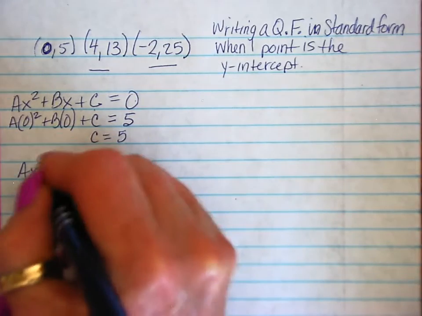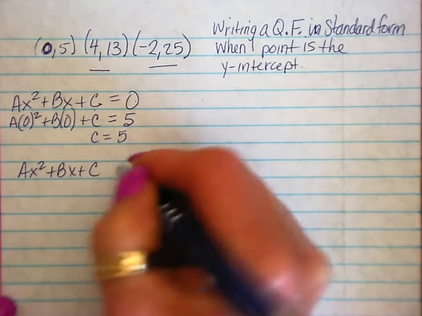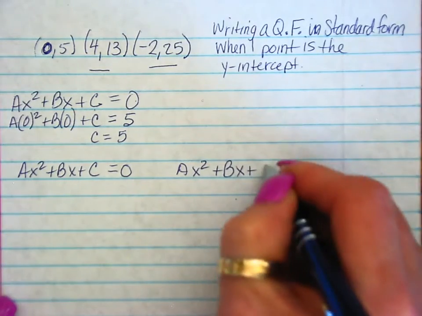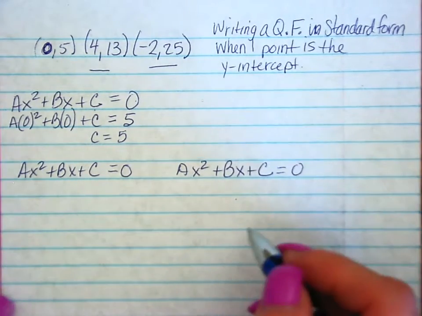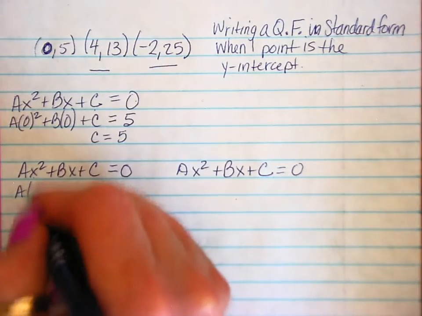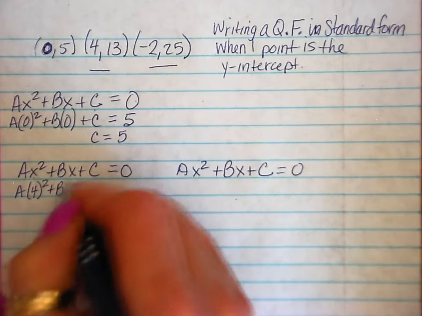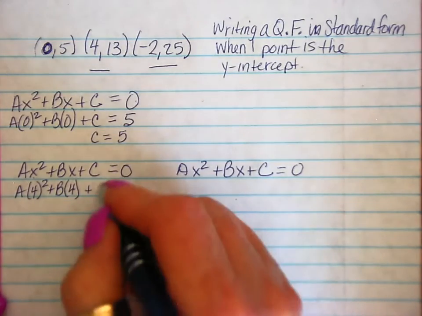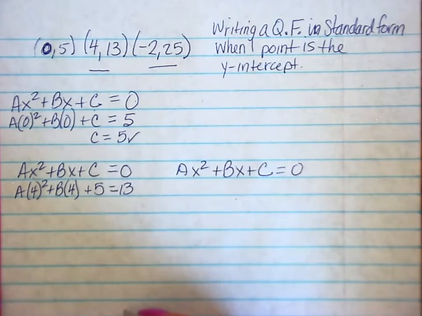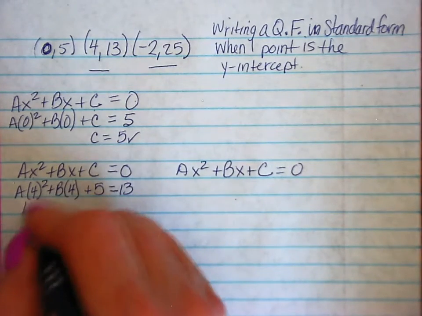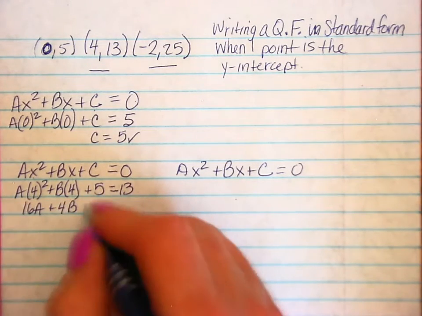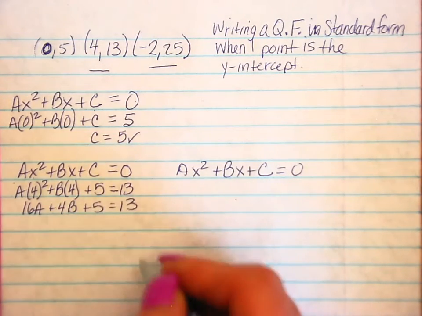I'm going to do two more standard form functions. I'll put them next to each other. I'm going to use the second ordered pair in one and the third ordered pair in the other. The x value in the second one is 4, so I'm going to say a times 4 squared plus b times 4 plus 5, because we already know what that is, equals 13. 4 squared is 16, so I'm going to write that as 16a. b times 4 is 4b plus 5 equals 13.